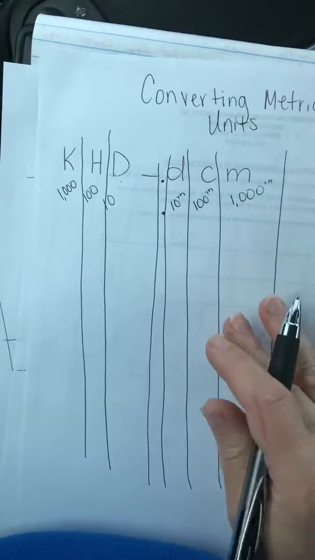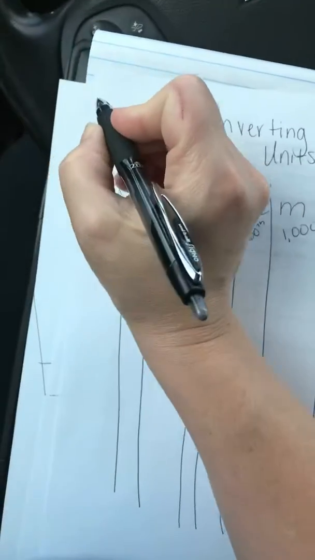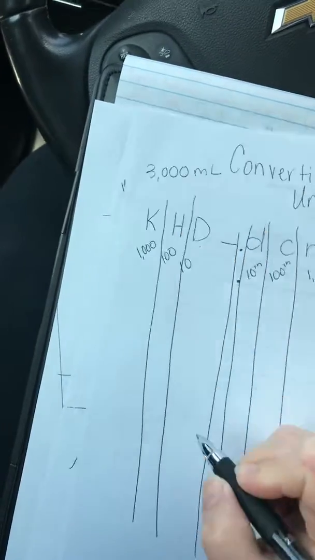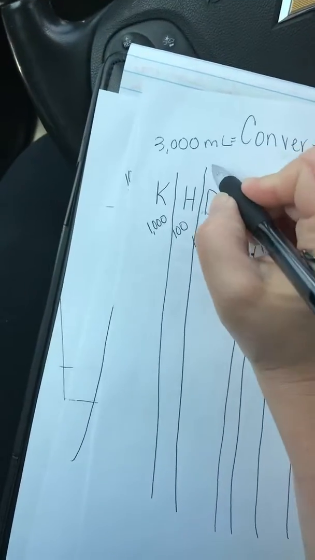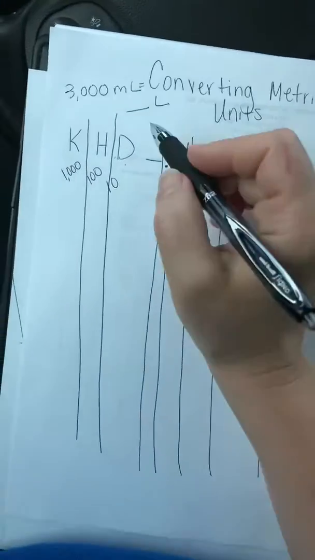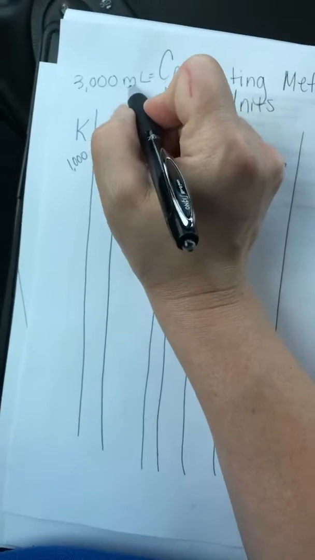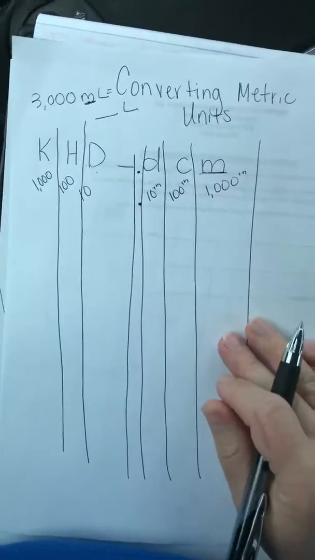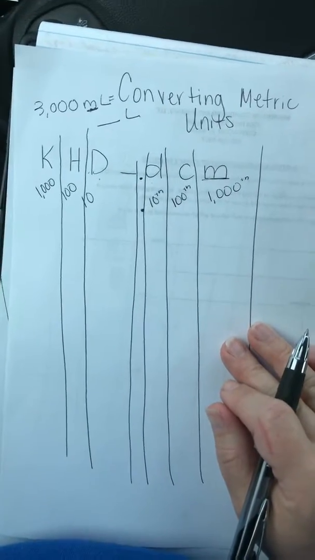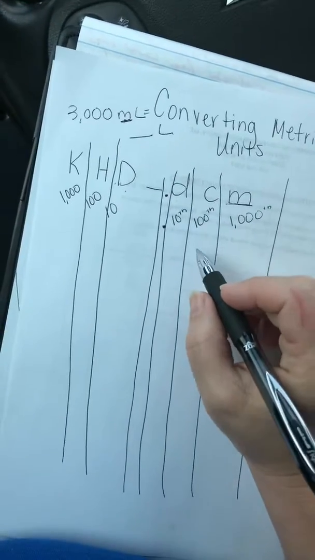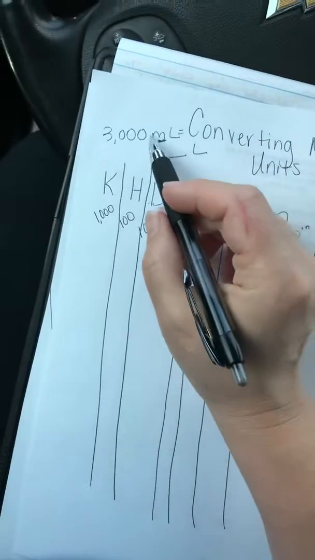So let's say that I had 3,000 milliliters, and I want to know how many liters that is. The first thing I have to do is go to this prefix, milli. It's right here. I'm sorry, I've got to think for a second, because the new way confuses me sometimes too.